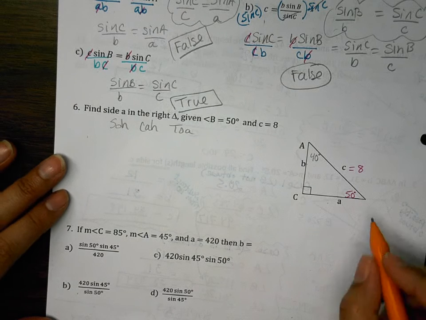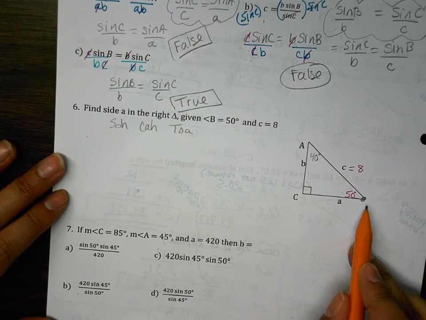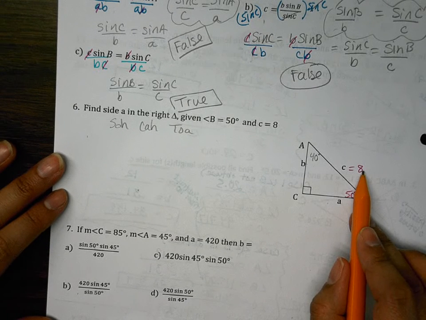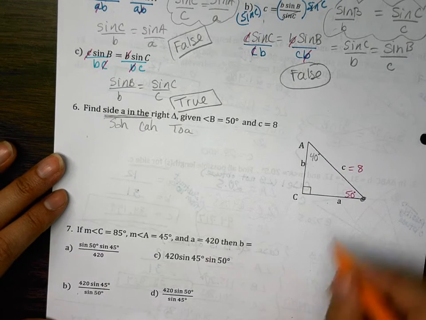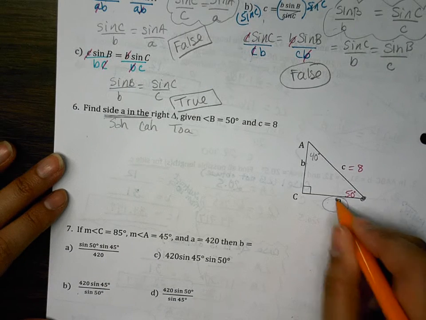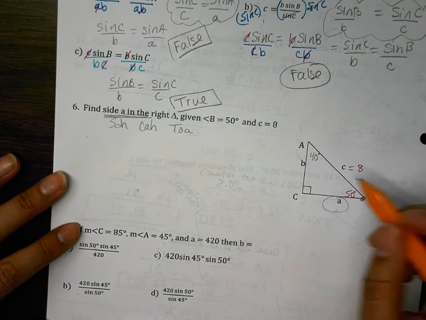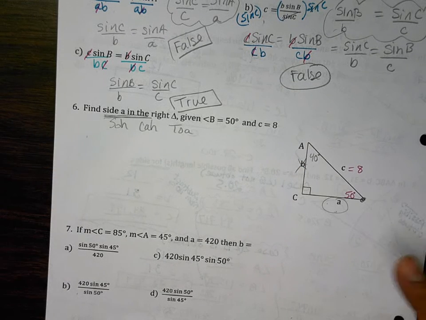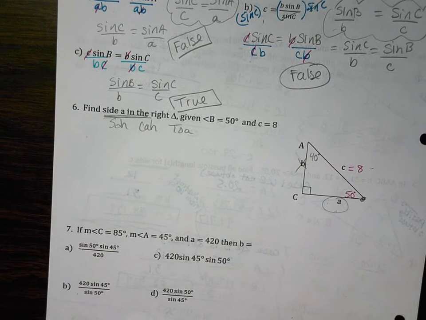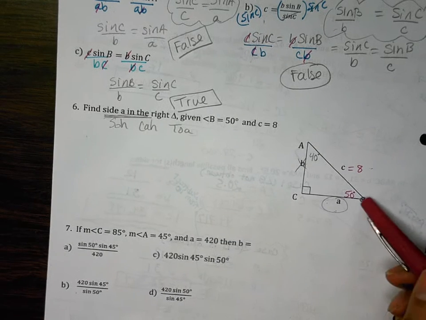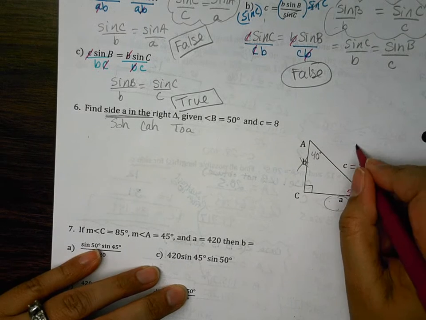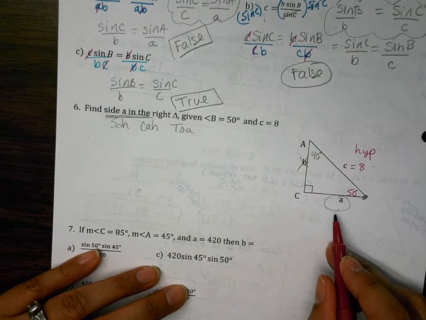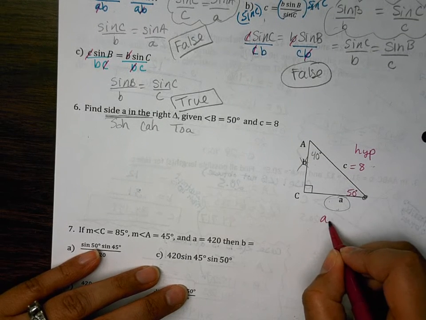Okay, I'm going to show you the two different ways I have kids do it most often. This was the original angle given. I know the hypotenuse is 8, and what side did they ask me for? A. So this is the side they're asking me for here, yes? Okay. I don't need B, so I'm just going to cross it out so it doesn't confuse me. What is 8 in reference to the right triangle? Opposite, adjacent, or hypotenuse? That's always going to be the hypotenuse. What is the A? Opposite or adjacent?